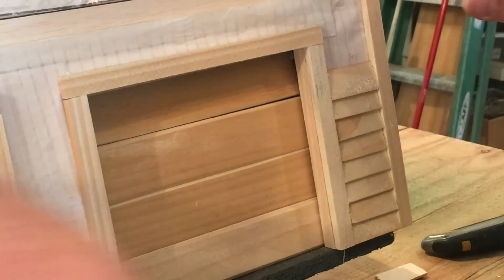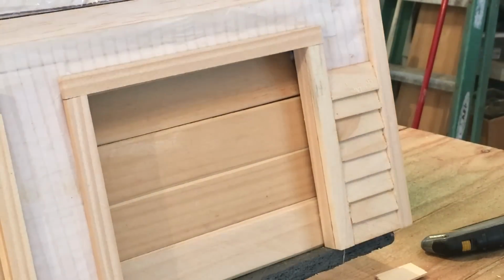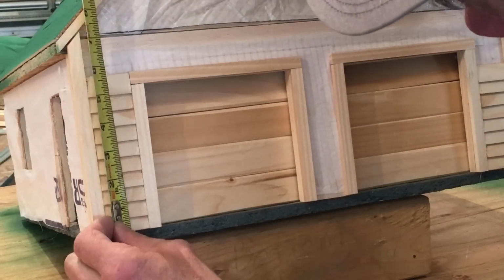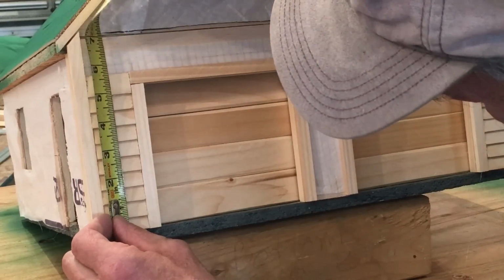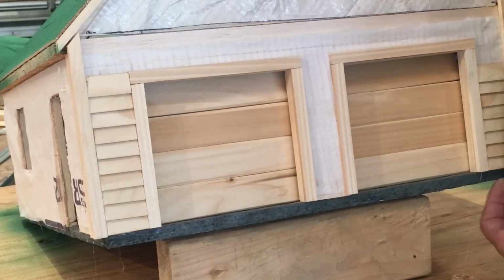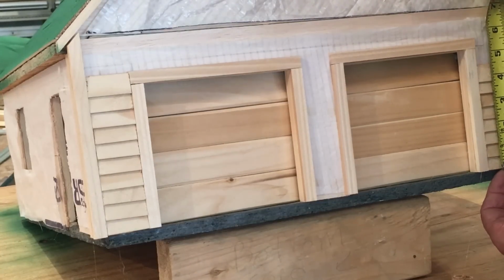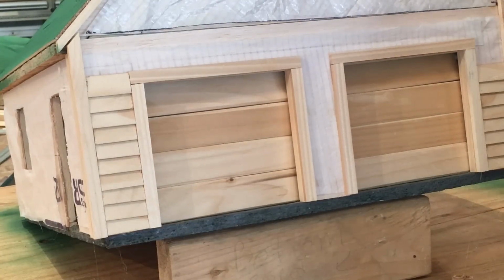I'm going to verify the measurement across, make sure we're coming out well. All right. It's 3 3/4 to there. 3 3/4 to there. Perfect, perfect, perfect.